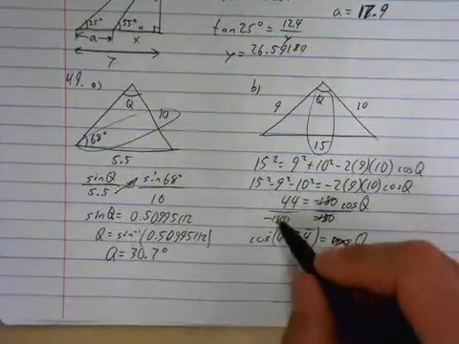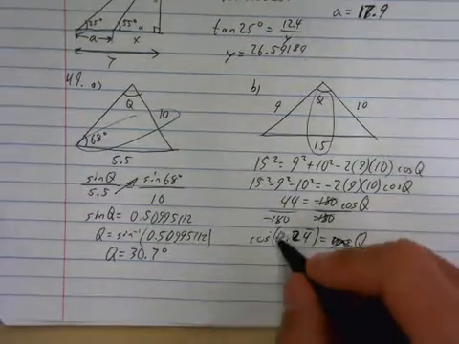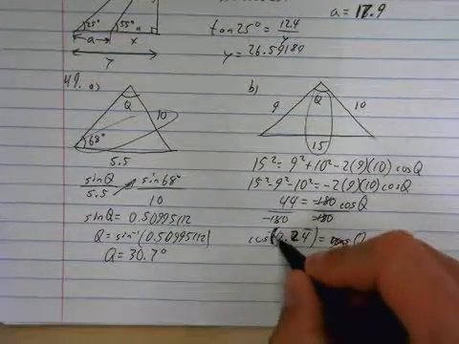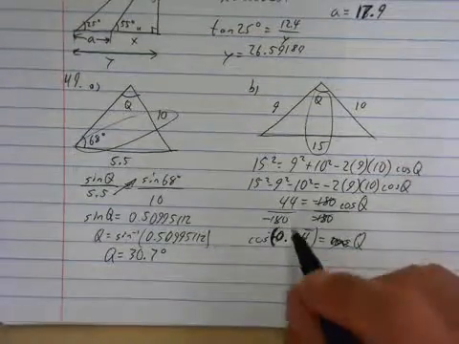Ooh, it was negative 2. That is super important here. See this positive divided by a negative? That goes to a negative. So I just looked back to my calculator and realized it's negative 0.24 repeating, which is way different.